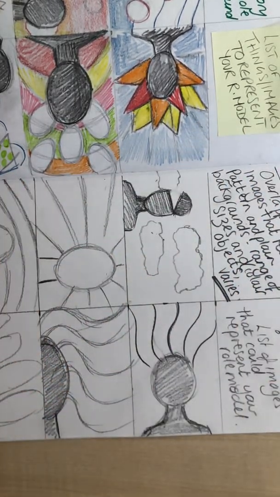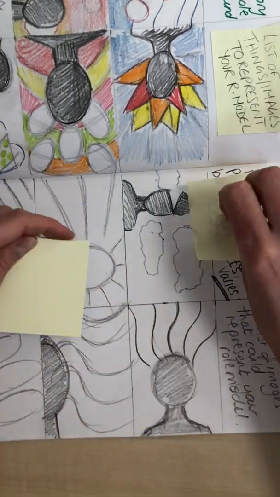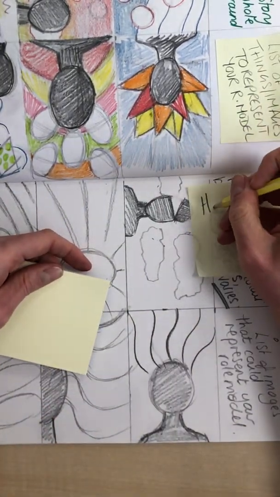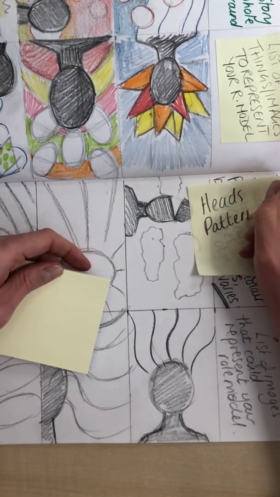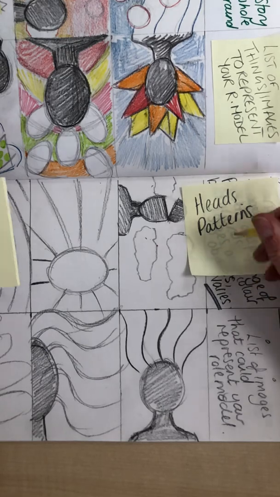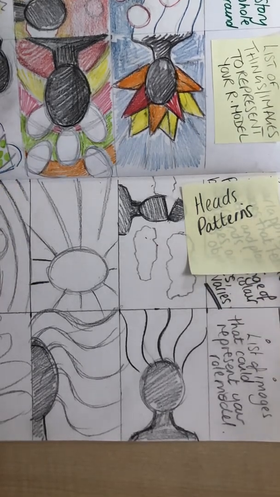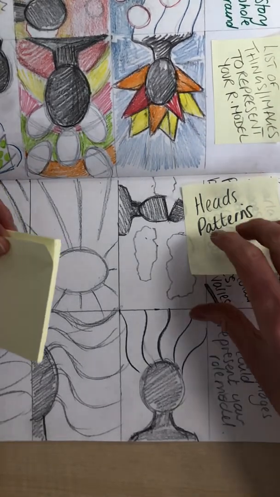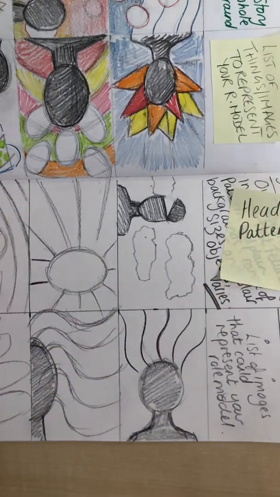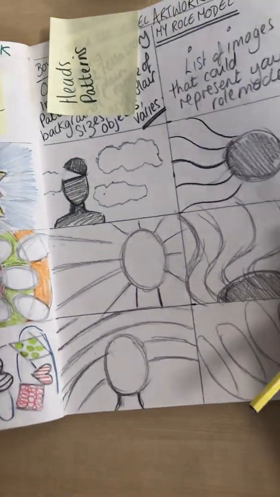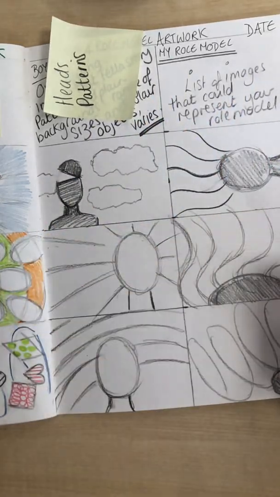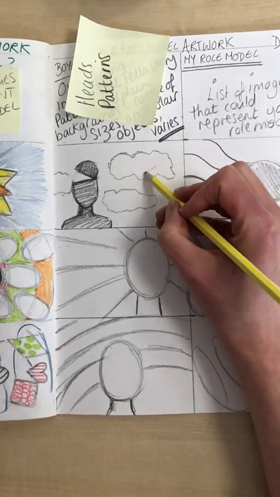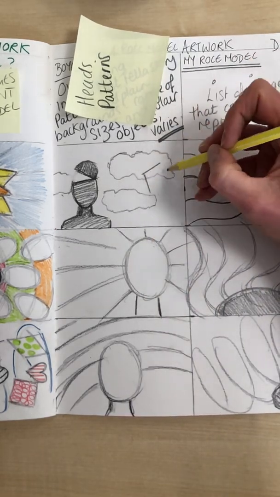Okay, so that's stage two. So stage one is your heads. Stage two, patterns. Stage three, we're now going to put some shapes on to represent each of the images. So these may be different sizes, or they might be the same size. You might just use circles, or you might use different shapes to represent different images. It's up to you.